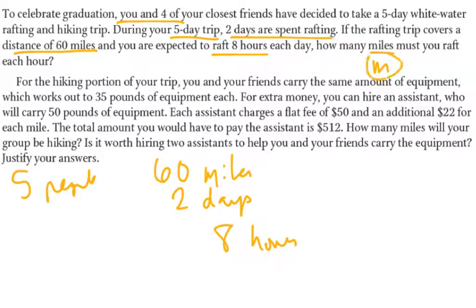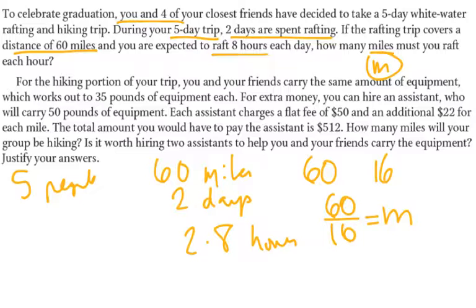So, if we take a look at this, I know that my 60 per day, okay, or, there's 2 8-hour days, so I know that I'm traveling for 16 hours total. And in that time, I need to cover the 60. So I could go 60 divided by 16 should equal how many miles per hour I need to go.